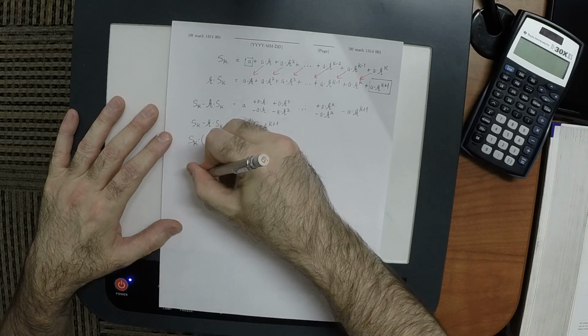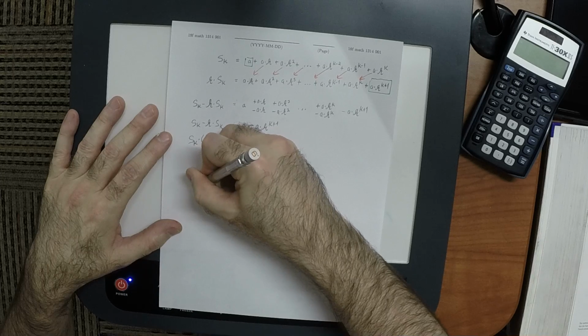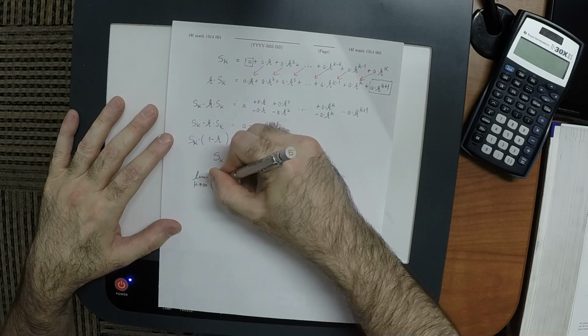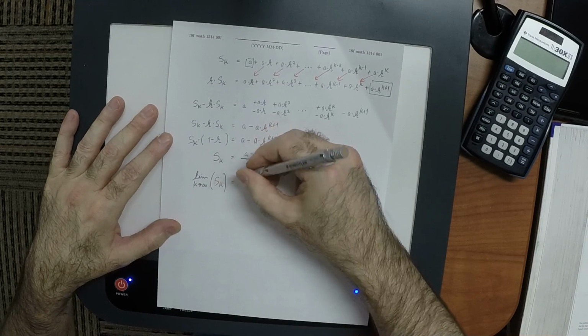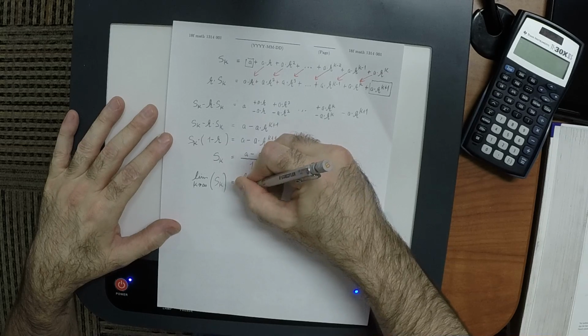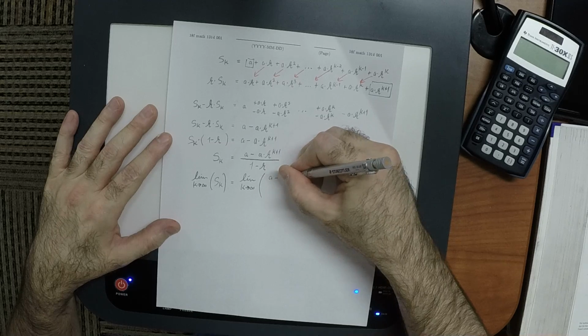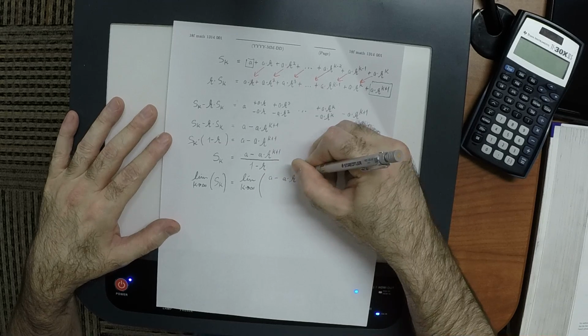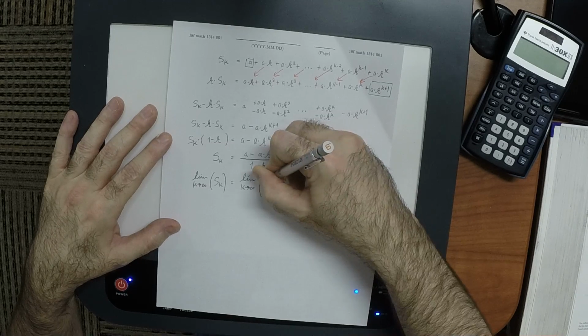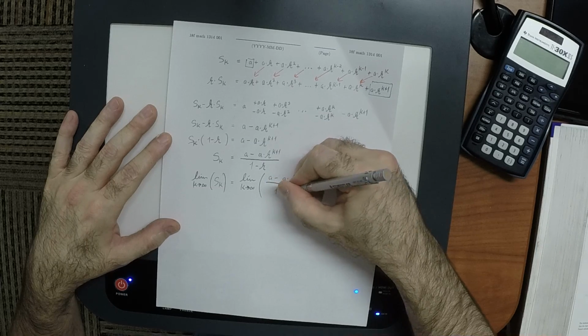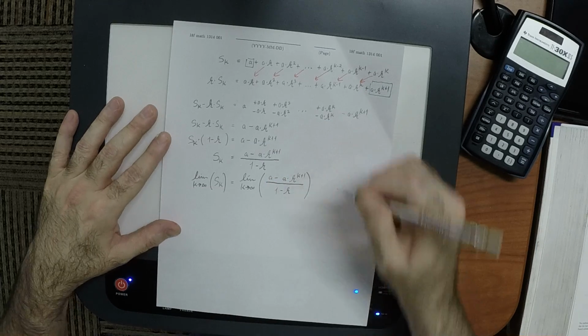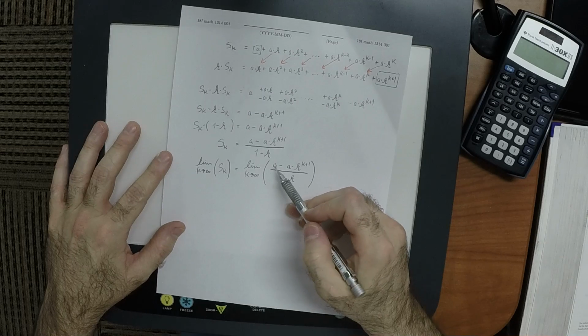I say the limit as k goes to infinity of SK is the limit as k goes to infinity of A minus A multiplied by R to K plus 1 over 1 minus R. So now A is a constant, so what's its limit?